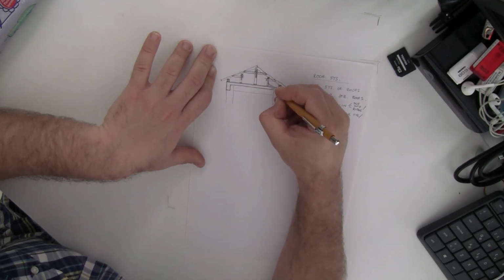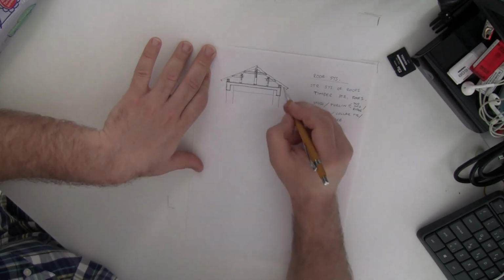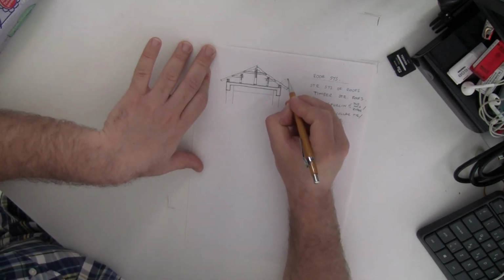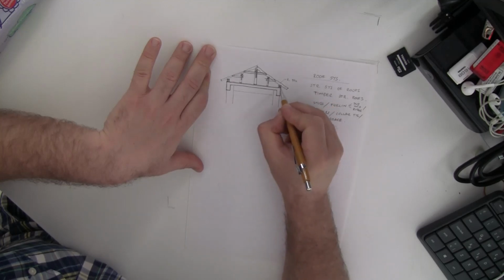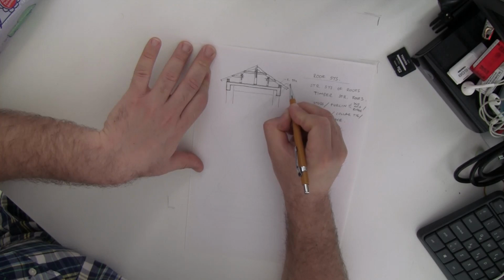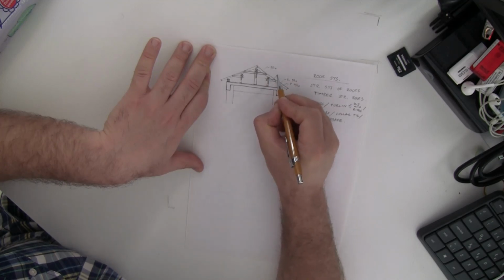Is there anyone who remembers the size of these members? Okay, the rafters are 5 by 10. The purlins are 10 by 10 in section size. The angle brace is also 5 by 10. And the collar ties are also 5 by 10.